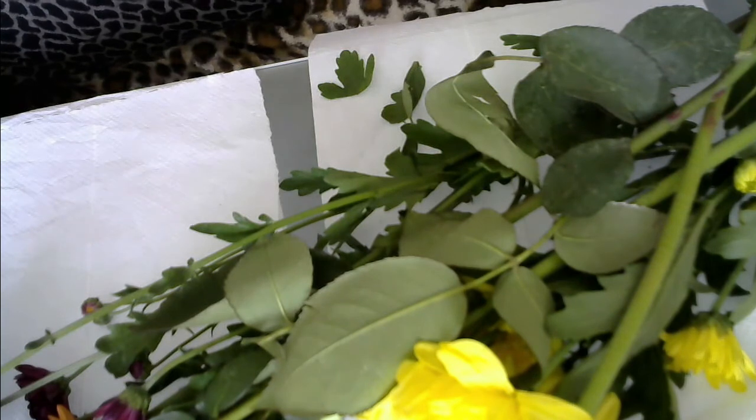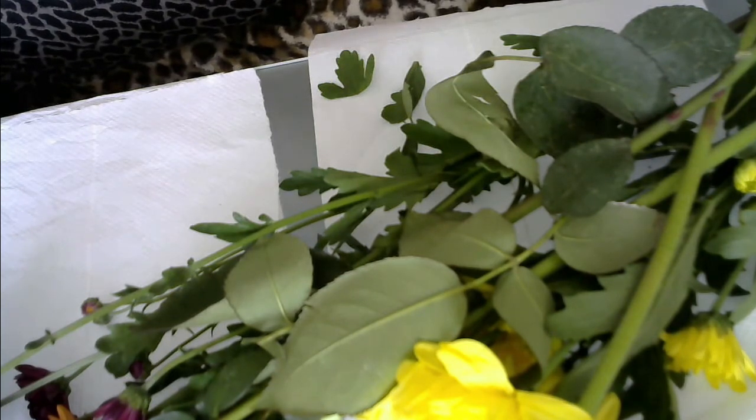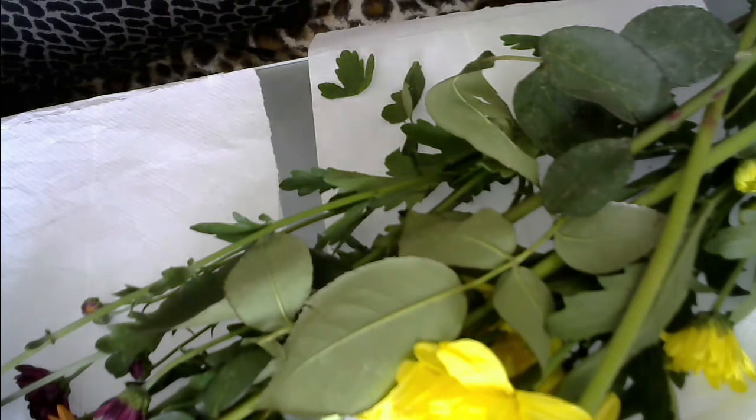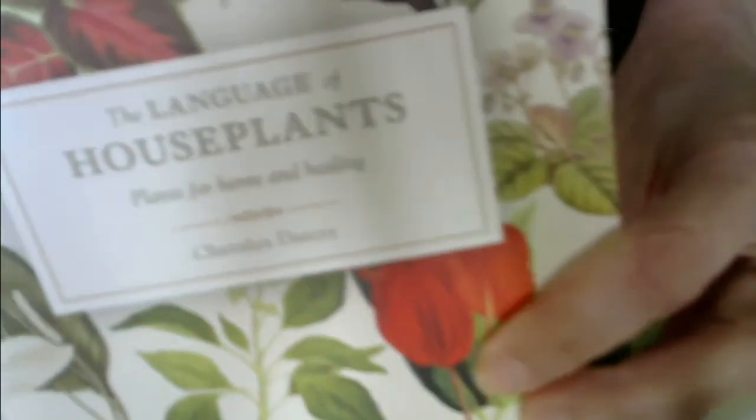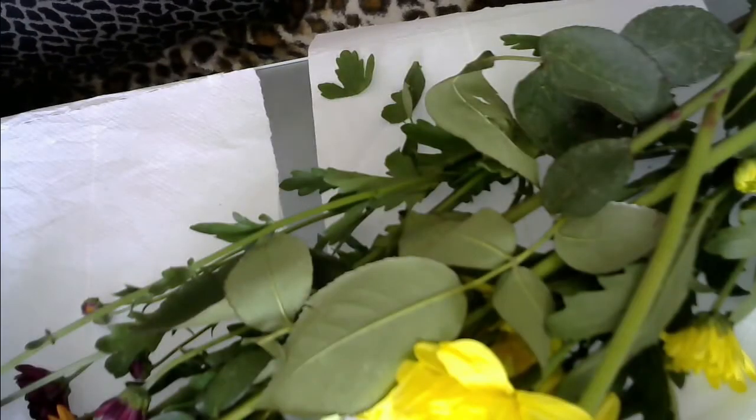And then this is a new one I've got recently. It's called The Language of House Plants, Plants for Home and Healing by Cherilyn Darcy. I have not looked at this much yet, but it's very interesting. It's kind of the same lines as the other book.